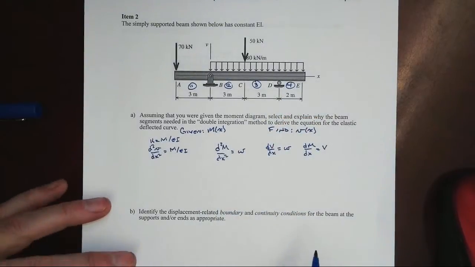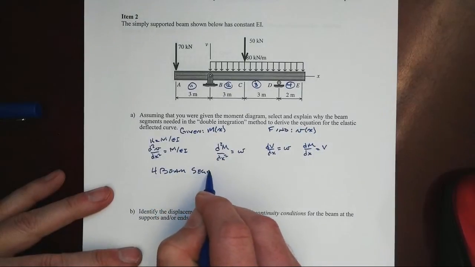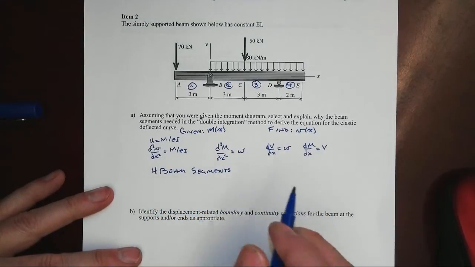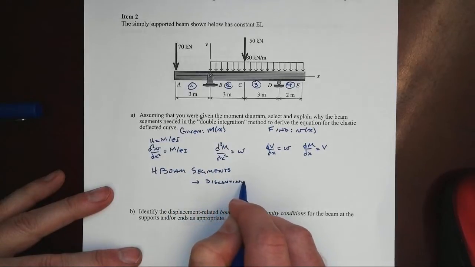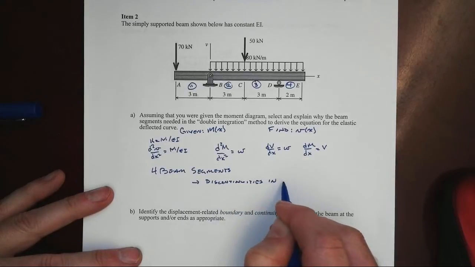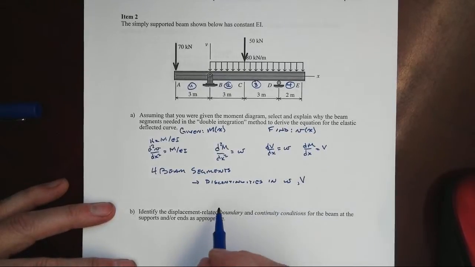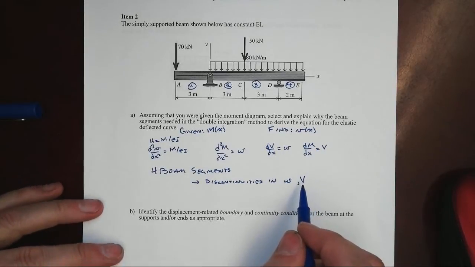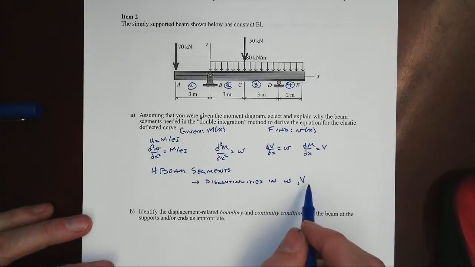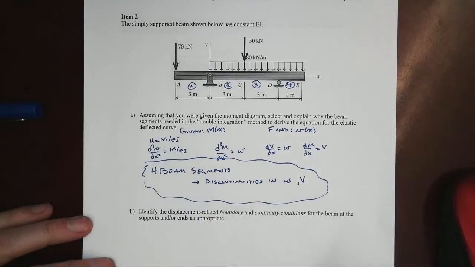So we end up with 4 beam segments that in this case are entirely associated with the discontinuities in our loading function or in the shear function created by the concentrated loads. We don't have applied moments, and we don't have breaks in the slope or other displacement-related things going on. We just have these discontinuities, but that gets us there.